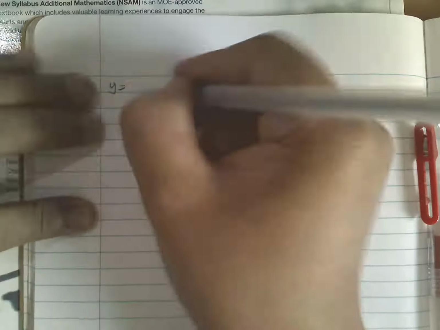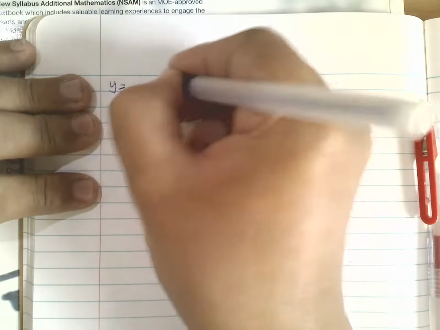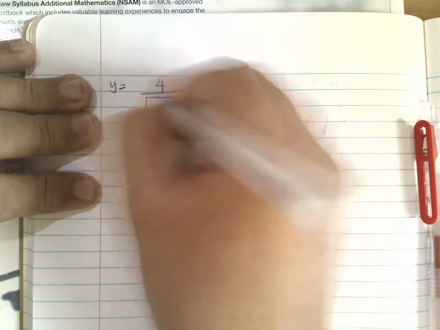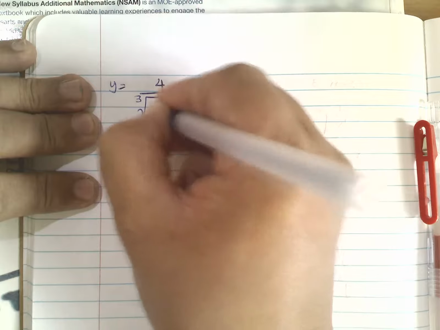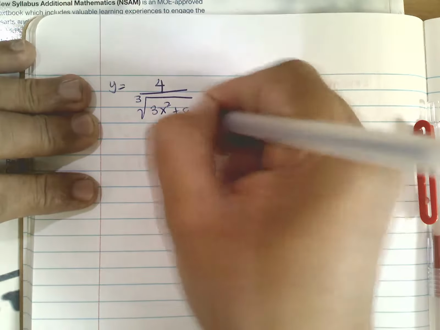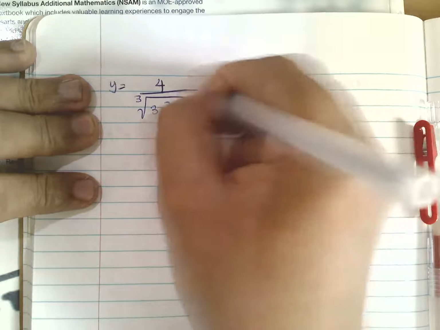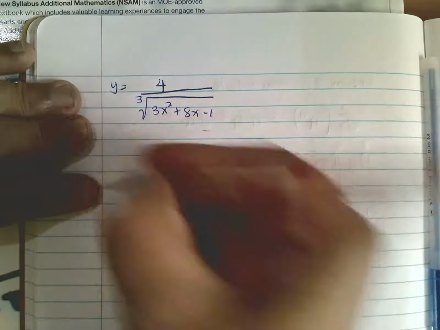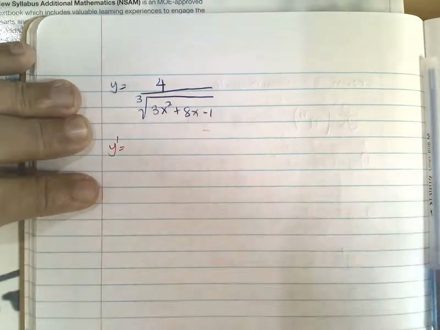So let me give you one more example for the chain rule. So let's say, for example, I have my y is equal to 4 over cube root of 3x squared plus 8x minus 1. Let's do it that way. So what will be my y prime? What will be my derivative?